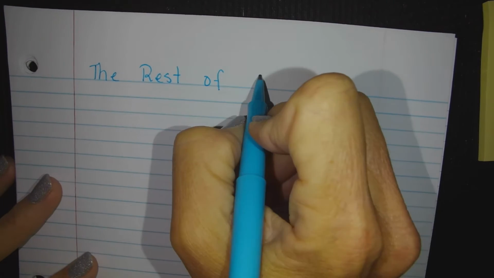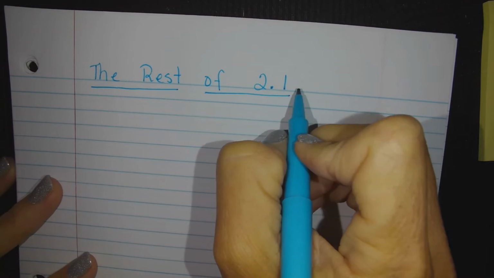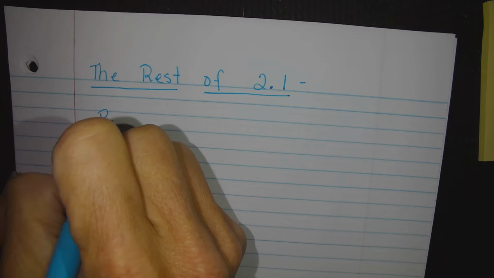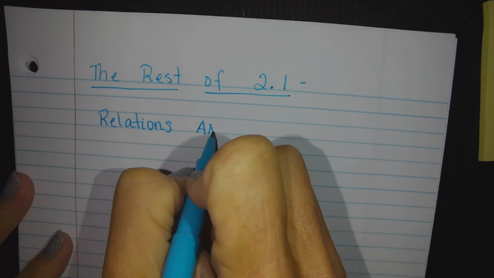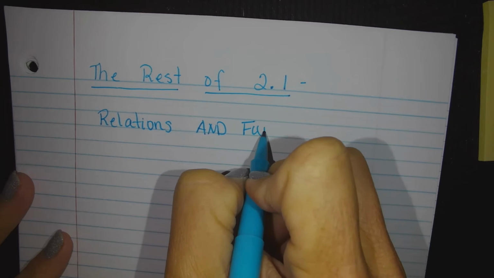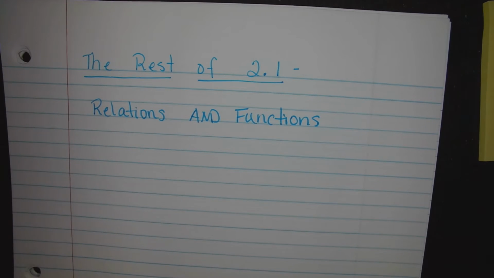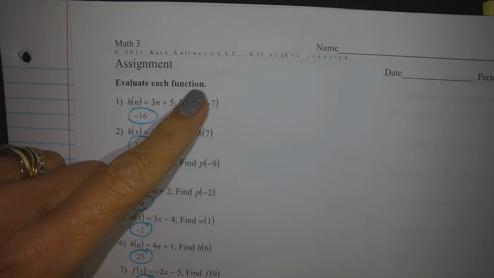The rest of lesson 2-1. We are doing relations and functions. All right, so we just went over this. We were evaluating each function.